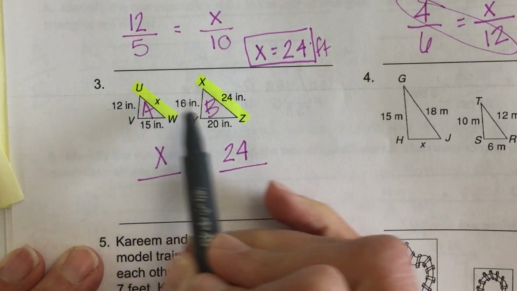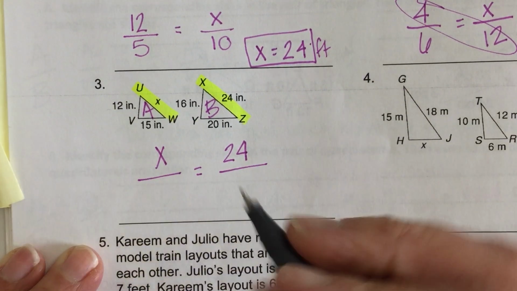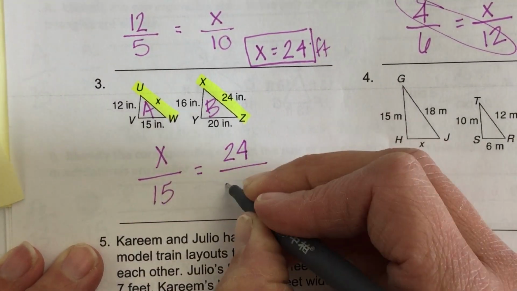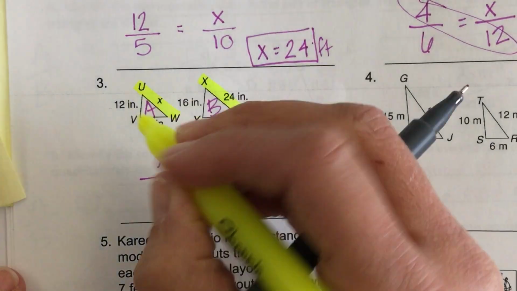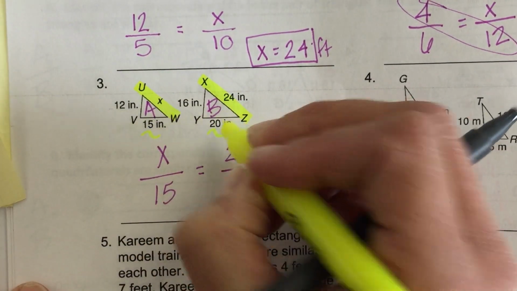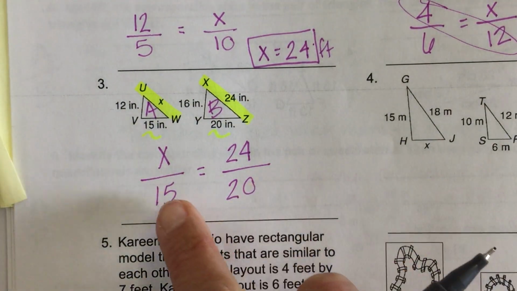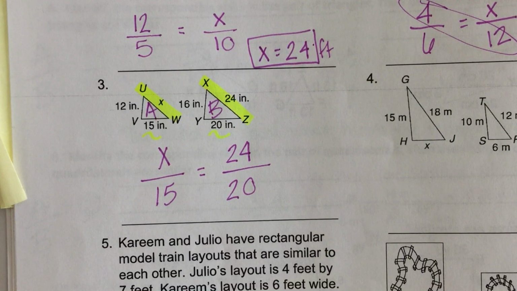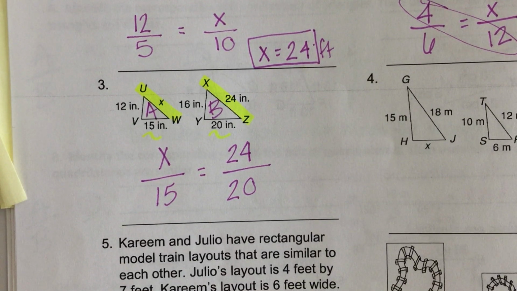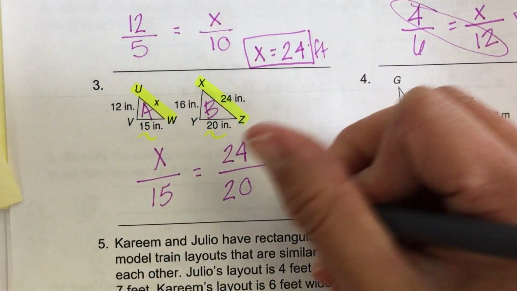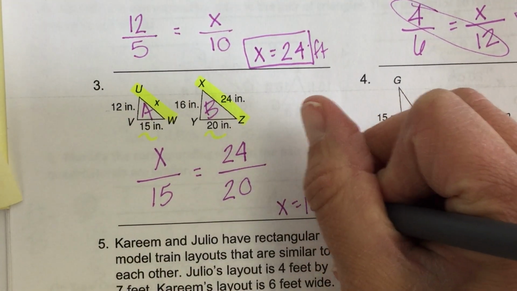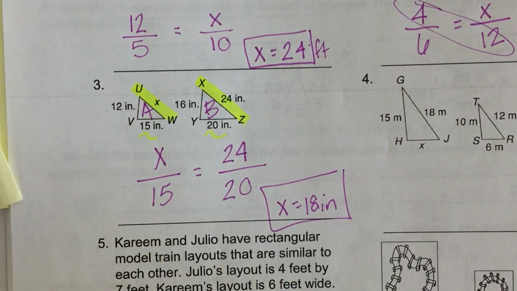I could do 12 is to 16 or 15 is to 20. It does not matter which one I do. I'll do 15 is to 20. So 15 times 24 divided by 20, and I get 18. So x equals 18 inches.